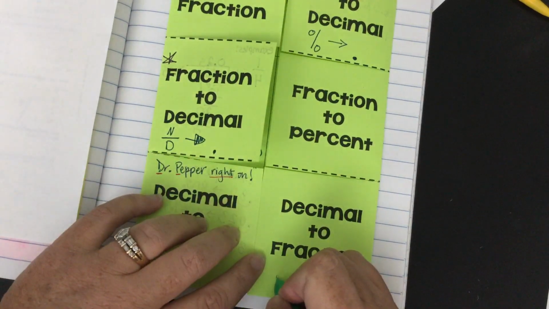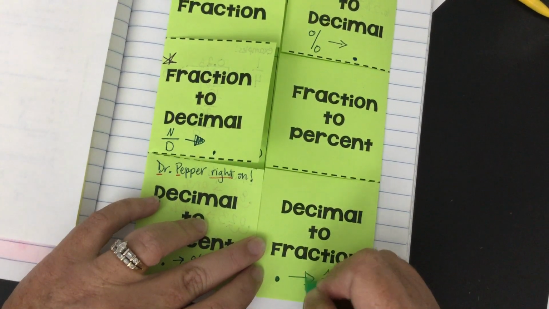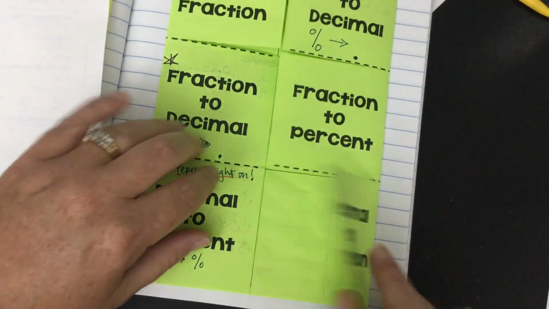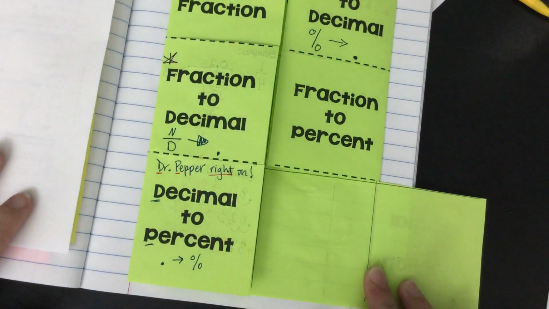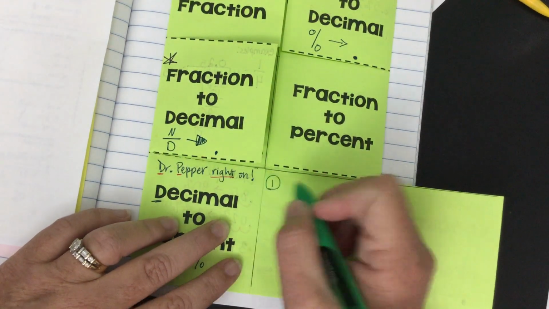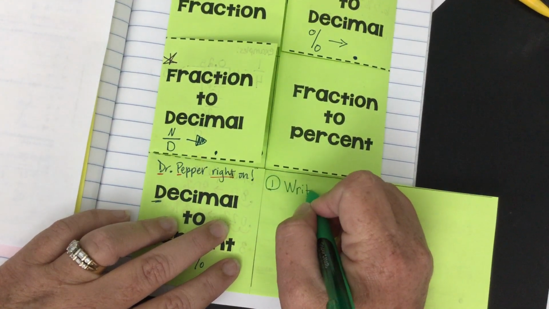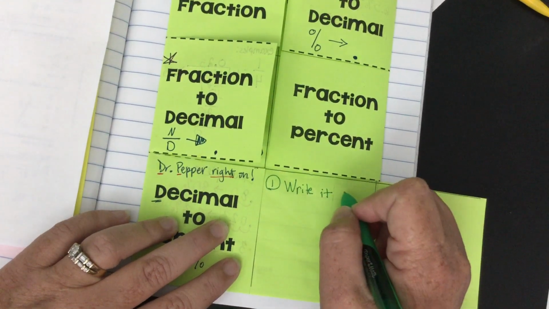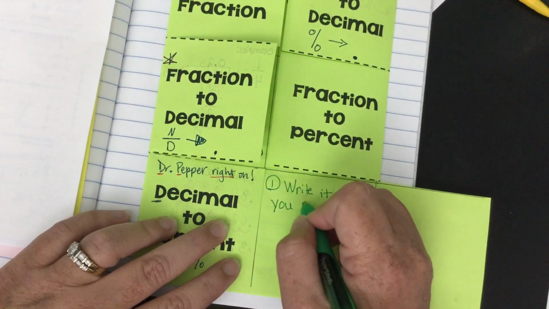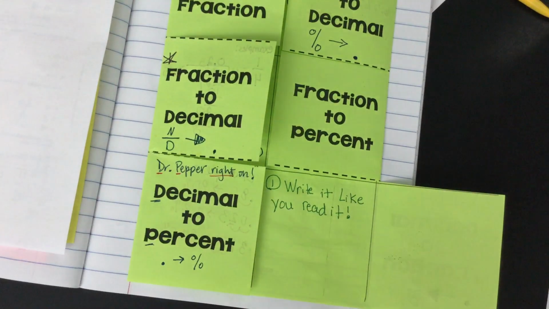So here we've got a decimal to a fraction. Our way of changing a decimal to a fraction is you are going to write it like you read it. Write it like you read it.